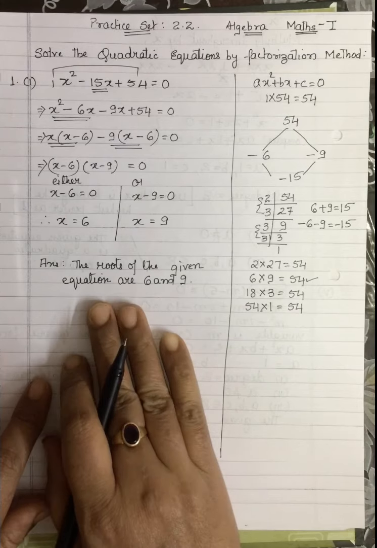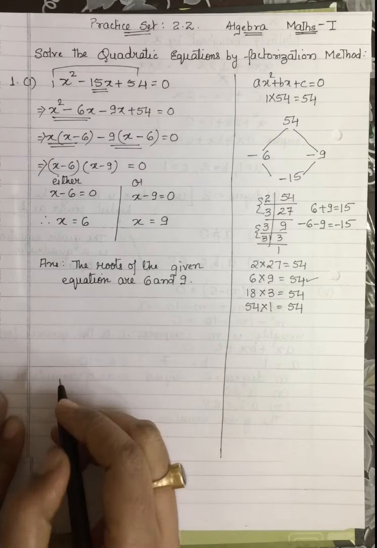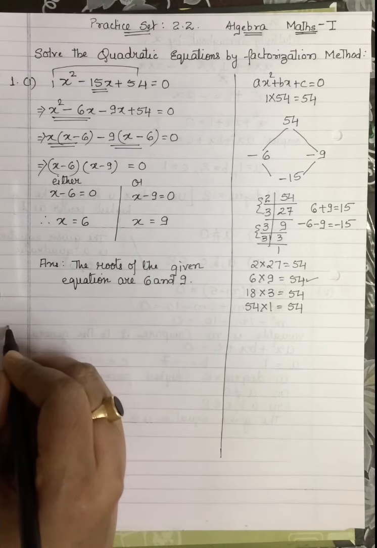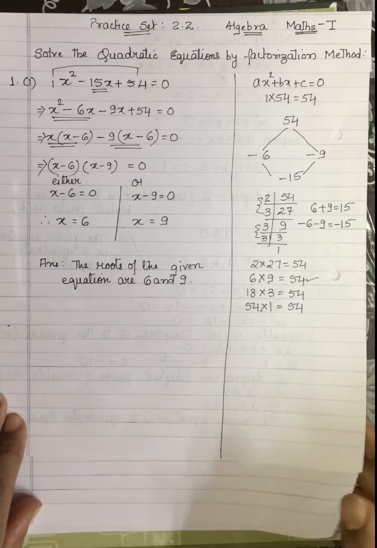Alright, so this work has to be done in the rough, children, and you have to do the fair work over here. Did you understand? Let us do question number 2, the second question.